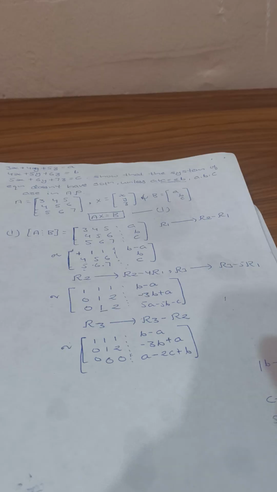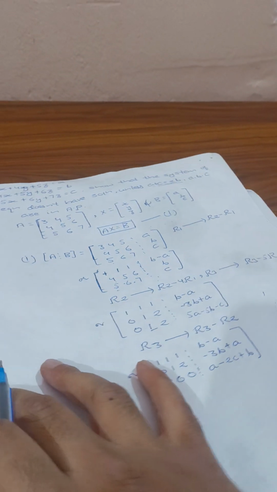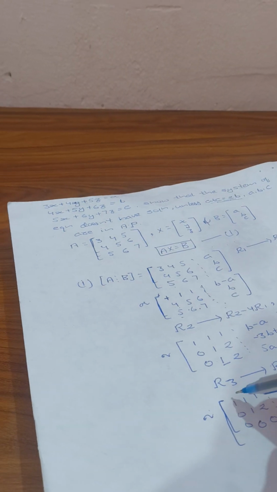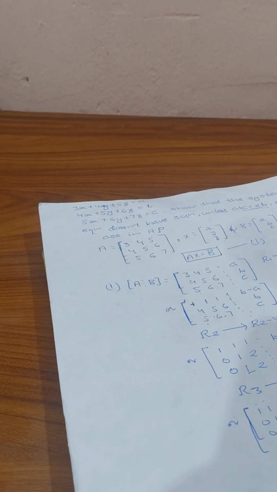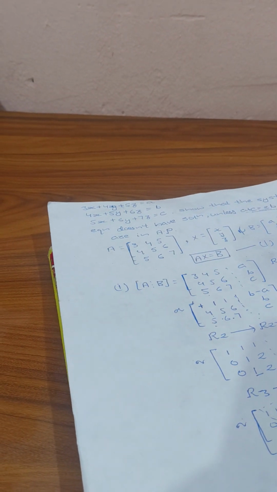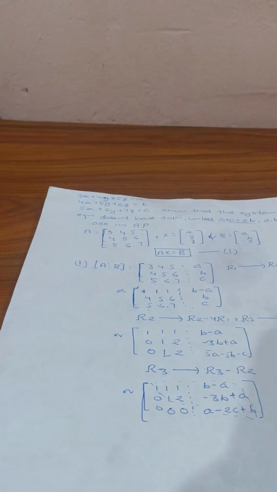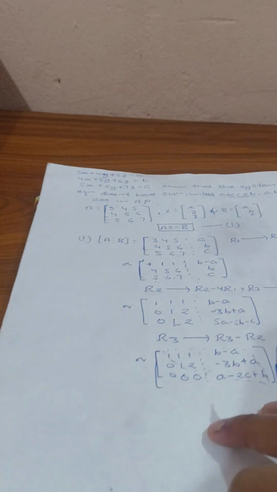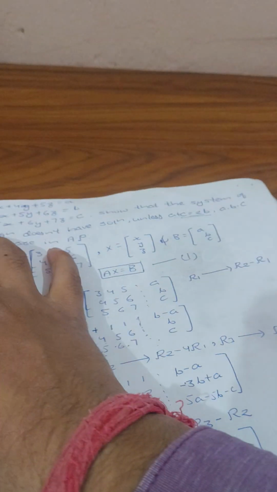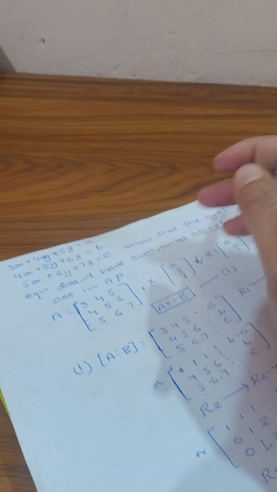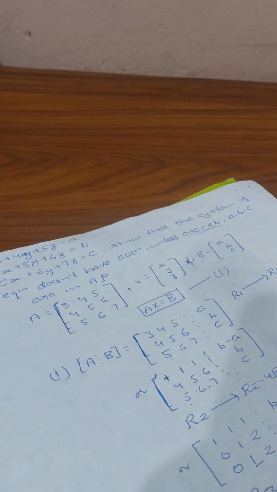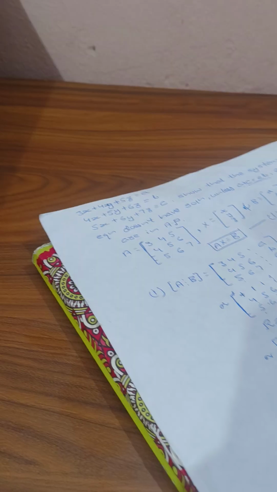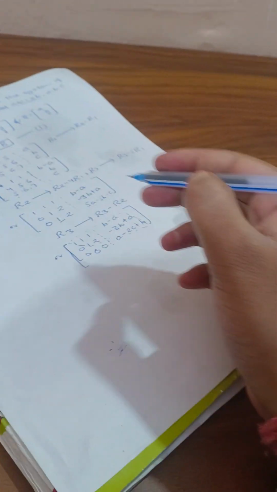So here we see that the required matrix is in the echelon form. Here the upper triangular matrix is formed. So this is a required echelon form. So our first part of the question is that we have to firstly prove that the system of equations doesn't have any solutions.